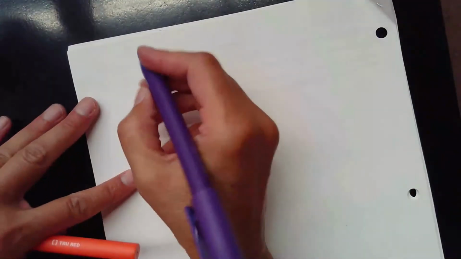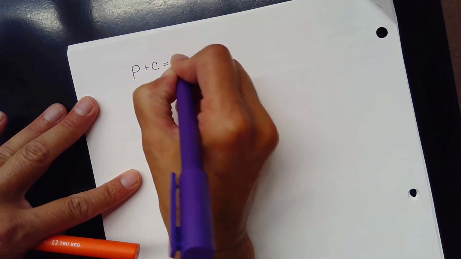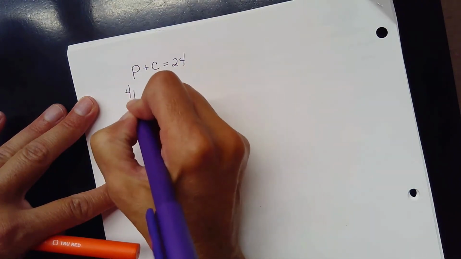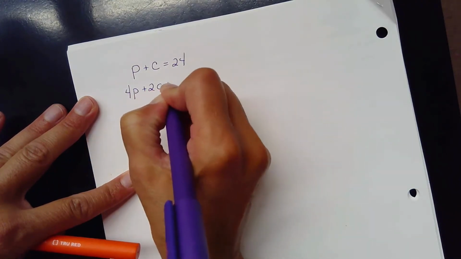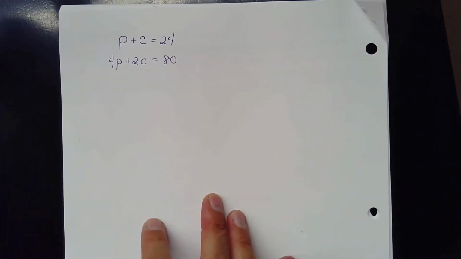So we had same equations. So P plus C equals 24. 4P plus 2C equals 80. So no different, right? Same equations, right? Let's try to straighten that out. All right, so elimination, you solve for one variable in terms of the other.